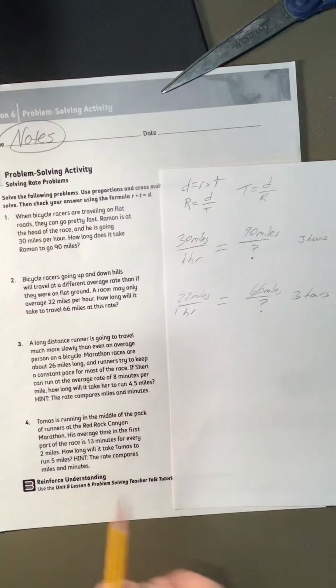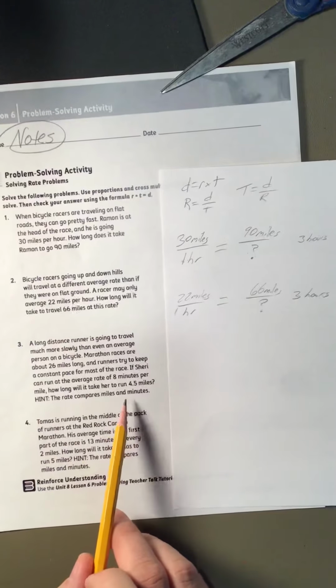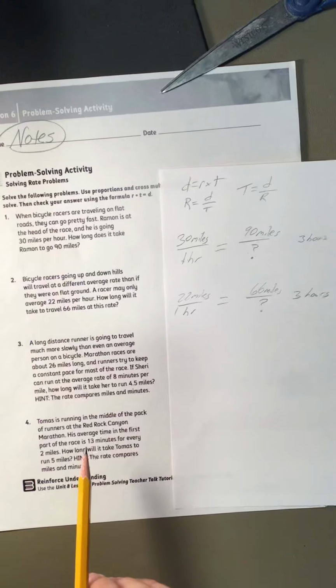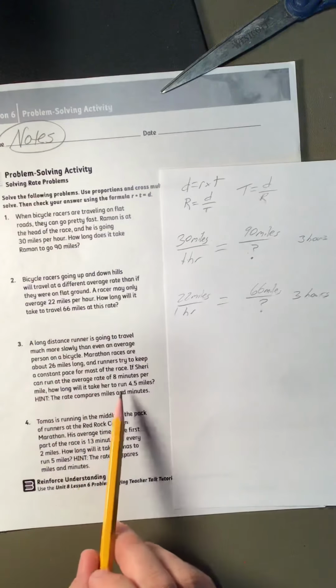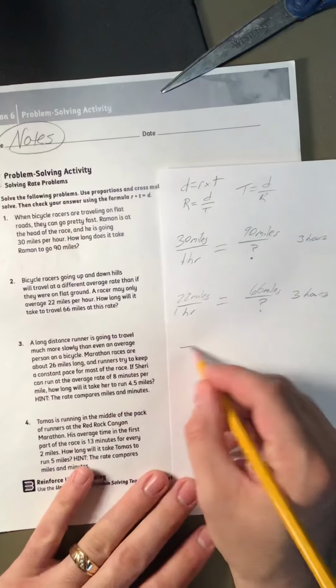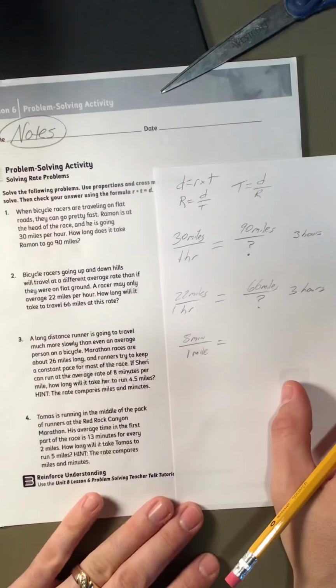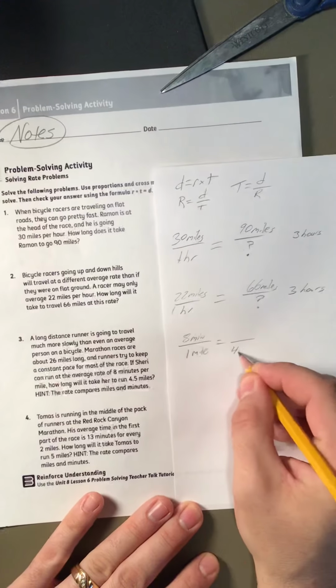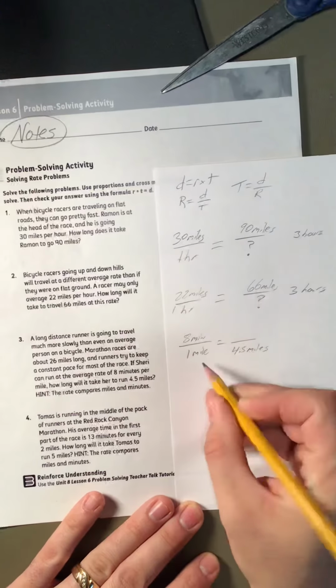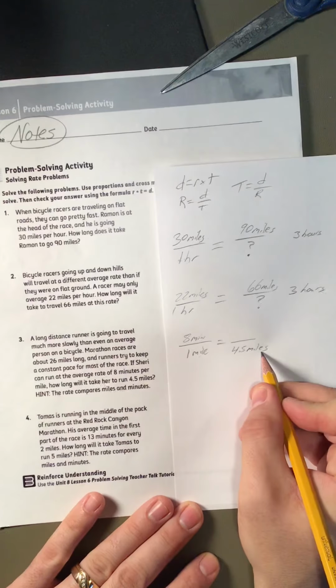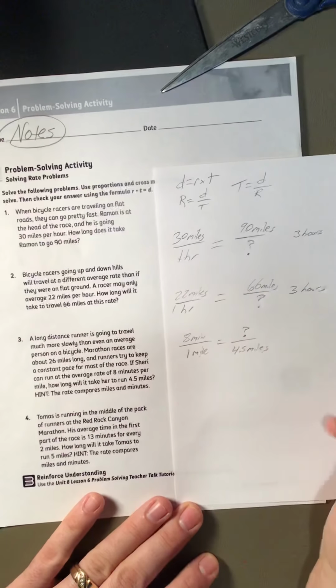So again, it says a hint here. We're not doing miles per hour, you're doing minutes per mile. Sherry can run an average rate of 8 minutes per mile. So 8 minutes for 1 mile for Sherry. 8 minutes, 1 mile. How long will it take her to run 4.5 miles? So I have miles on the bottom here, so miles has to stay here as well. How long will it take?